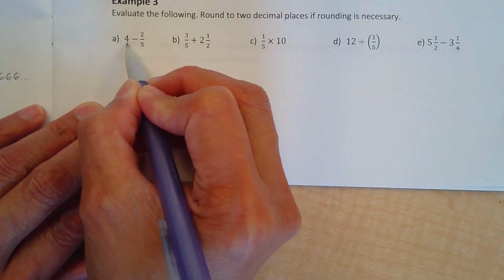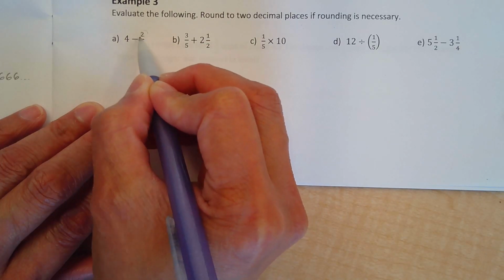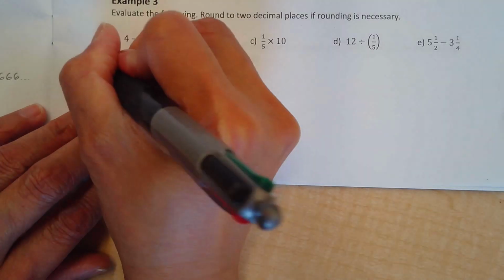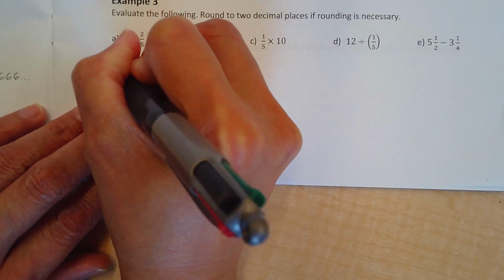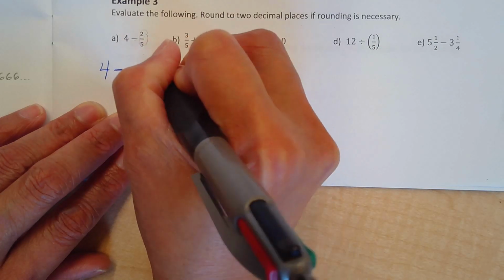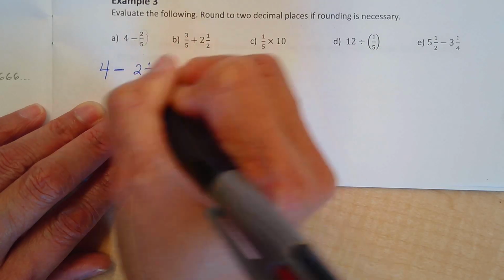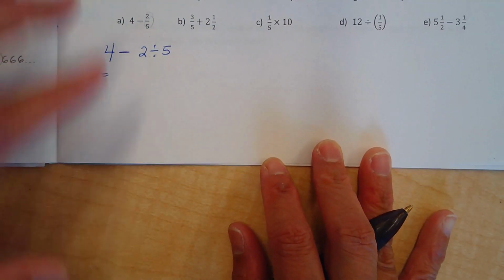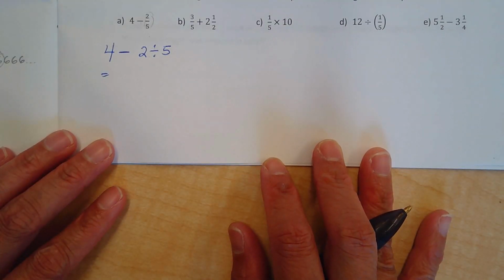You're going to take this number and you're going to take away all of these. So you could go 4, take away 2 divided by 5. Okay? 4 subtract 2/5 would be what?